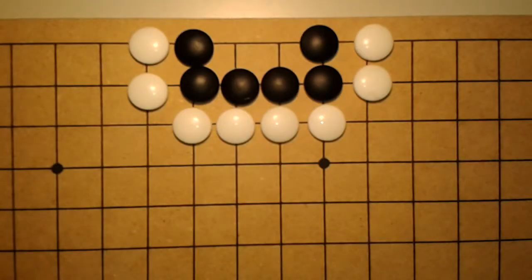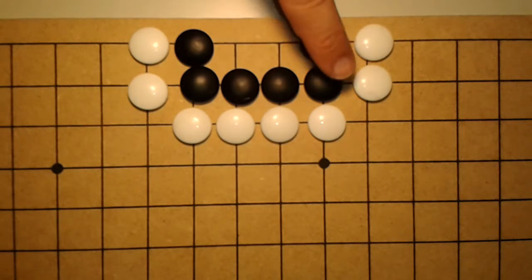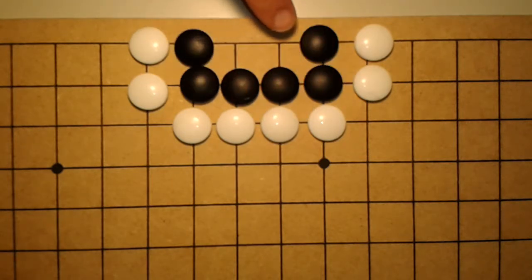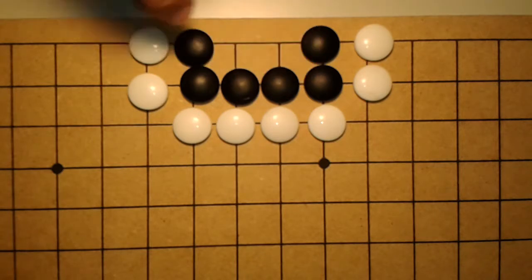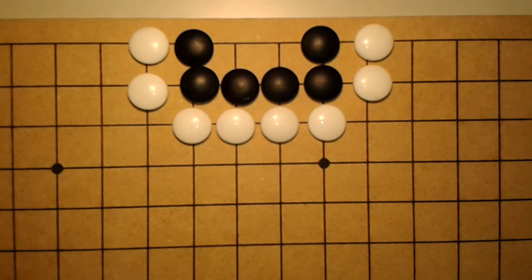Here we have now a situation in which there are two liberties, and the black stones over here are a formation. The question is now, are these black stones dead or are they alive? And with two liberties, these stones are also dead. I will now show you why this is the case.